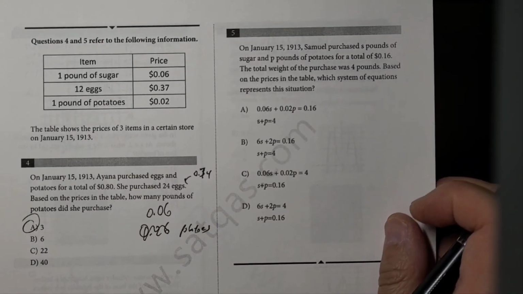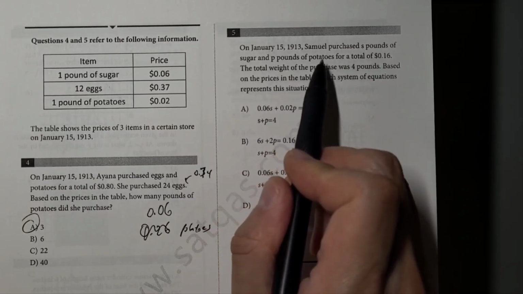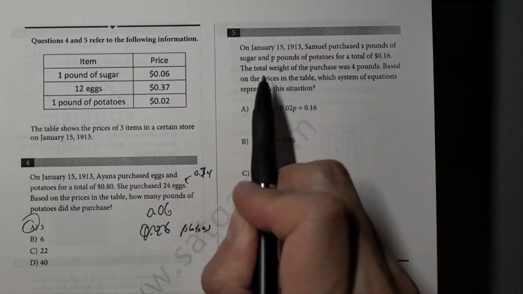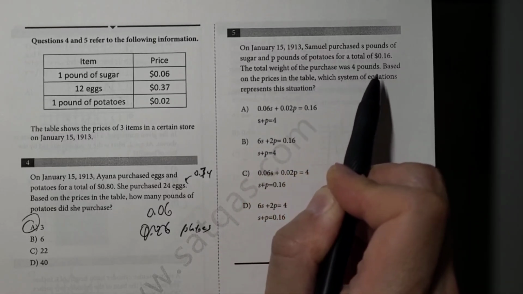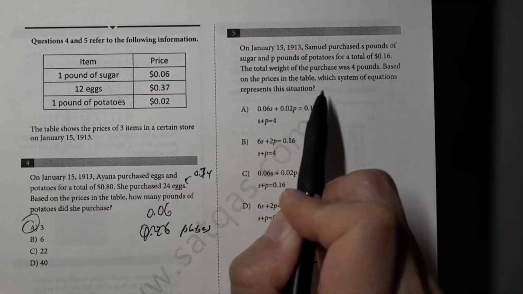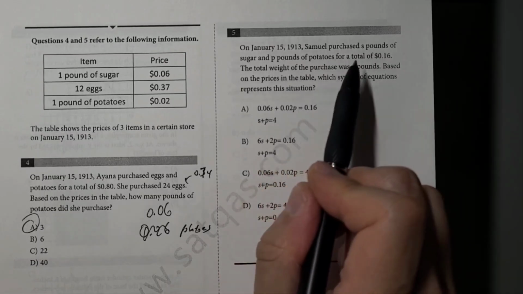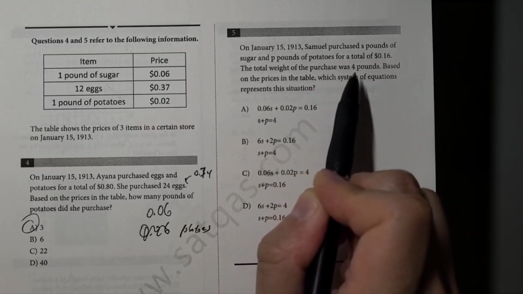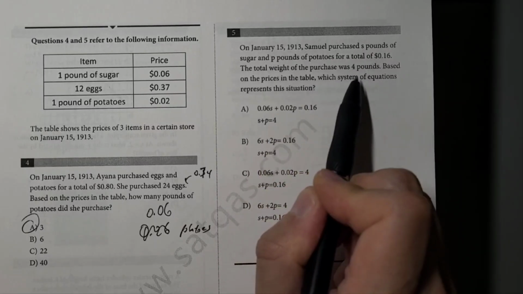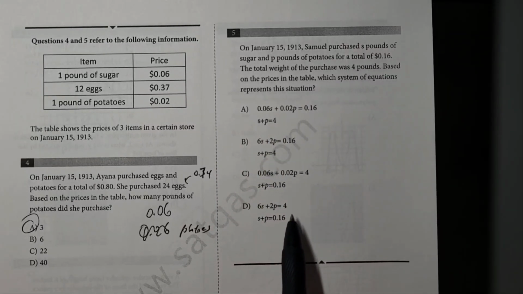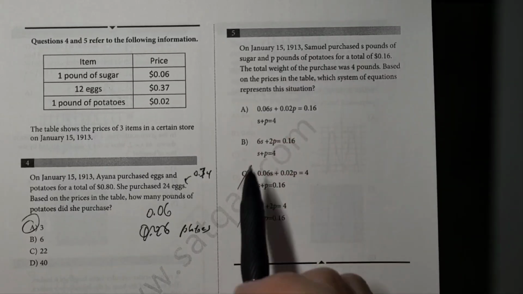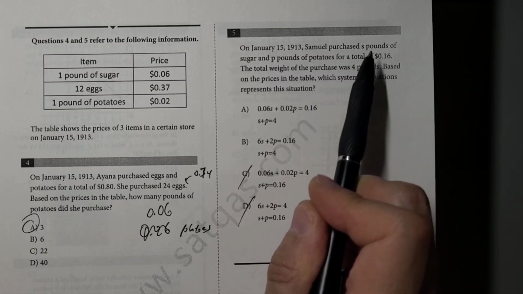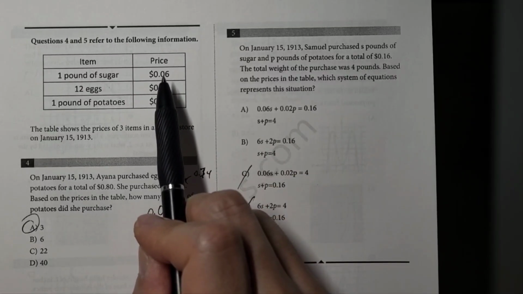Okay. Next, on January, same date, Samuel purchased S pounds of sugar, P pounds of potato. Total cost is 16 cents. Total weight of the purchase was 4 pounds based on the prices in the table. Which system of equations represents the situation? Okay, so S pounds sugar, P pounds potato. Total pounds is 4, so S plus P is 4. We should see that, and that only is true for A and B. Cross those two out.